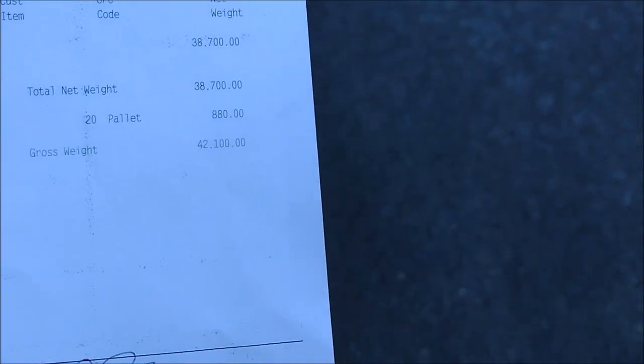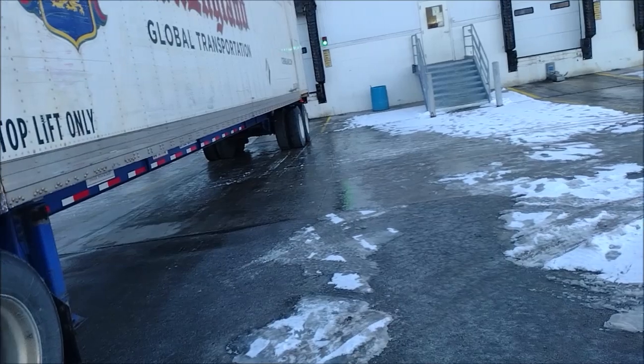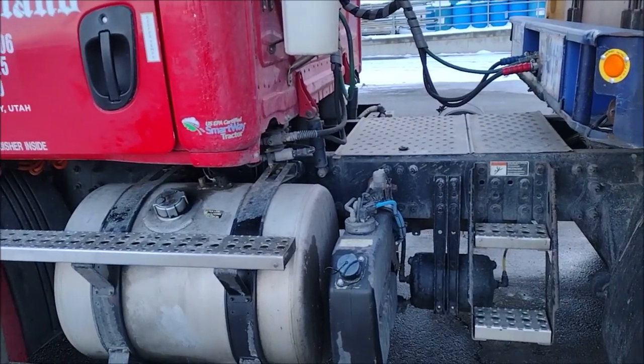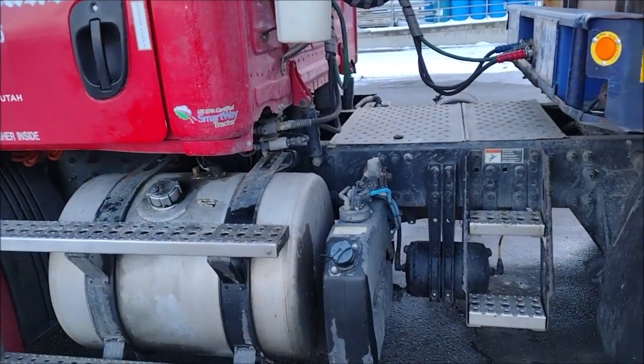Here is a load of 42,100 pounds. That's an enormous load. Remember, my truck itself weighs 16,000.